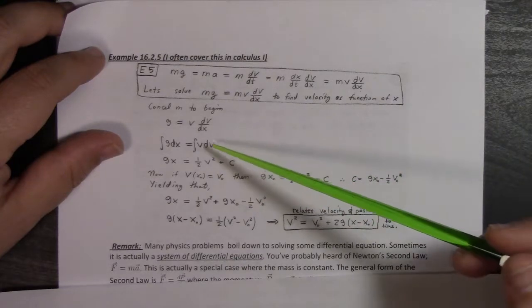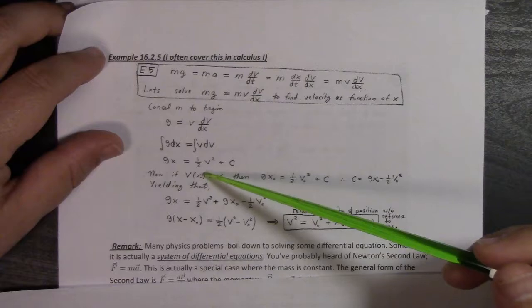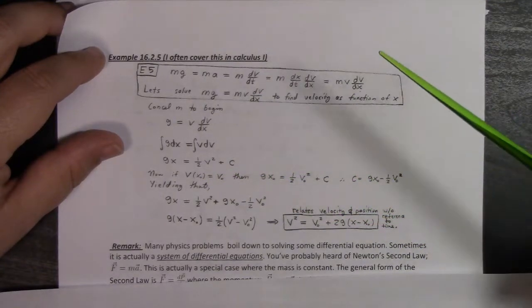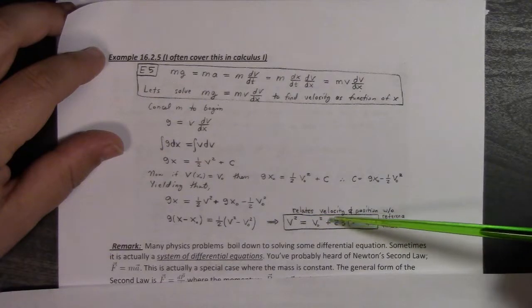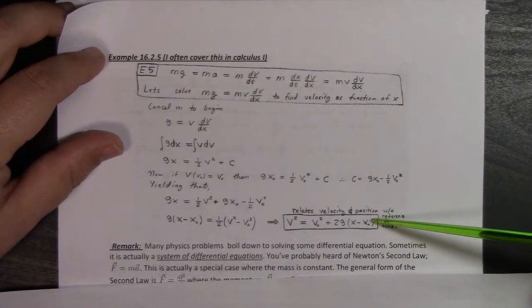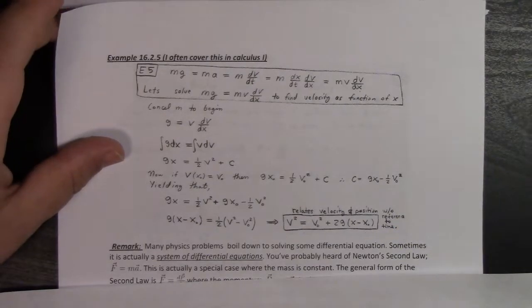And when we integrate, if we say that v when x is equal to x naught is equal to v naught, then lo and behold we get v squared is equal to v naught squared plus 2g times (x minus x naught), which of course you may recognize as the so-called timeless equation from kinematics.